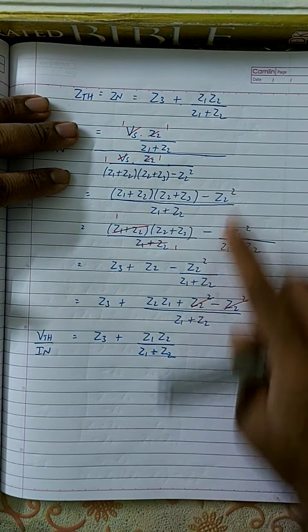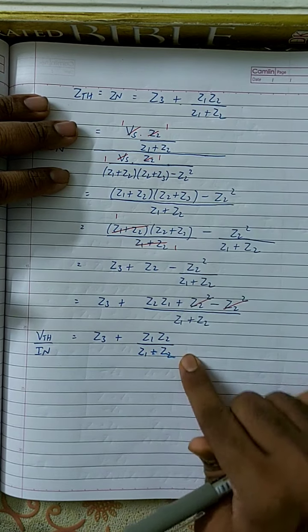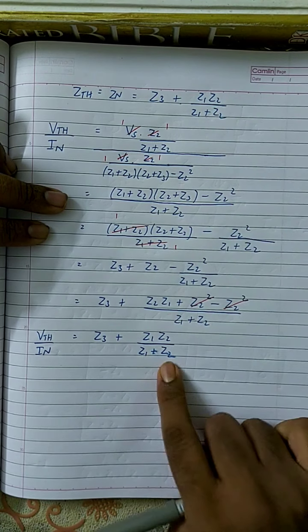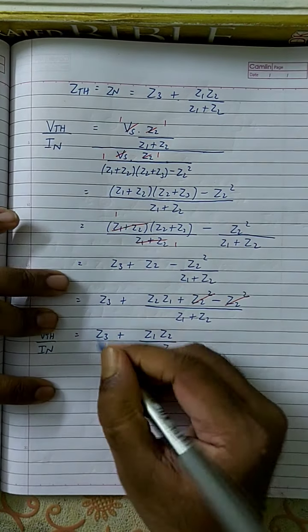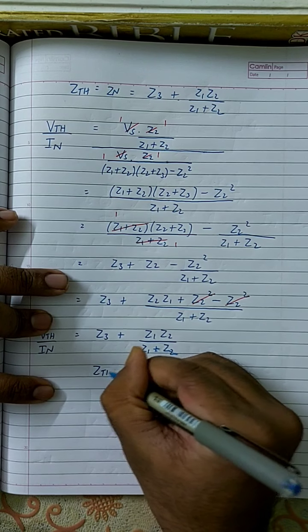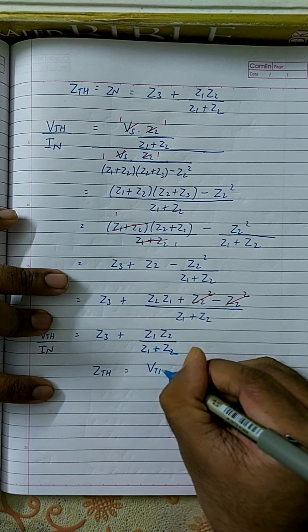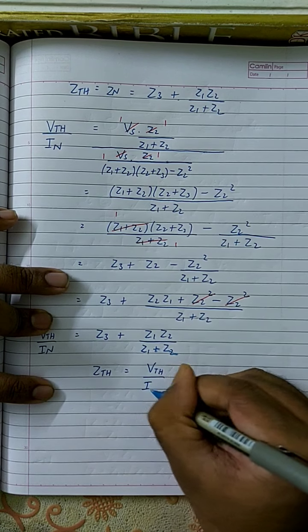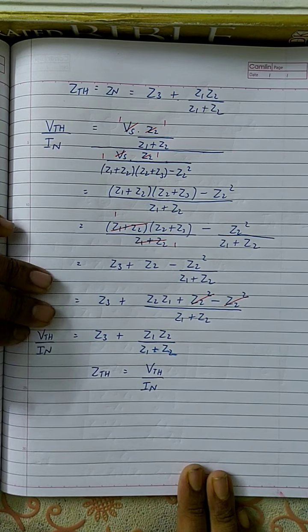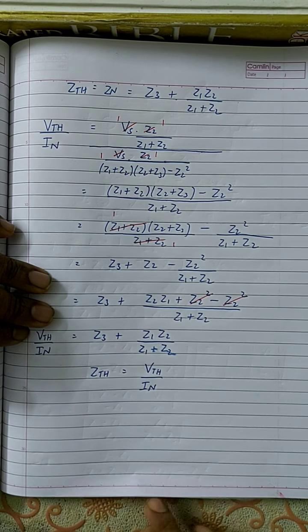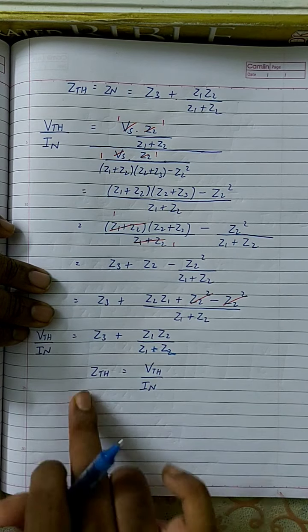Compare these two equations. What do you get? What do you understand by comparing this equation and this equation? You have understood that ZTH is nothing but the ratio between the Thevenin's voltage and the Norton's current. This is the long cut method that I have told you before, the long method of finding ZTH.